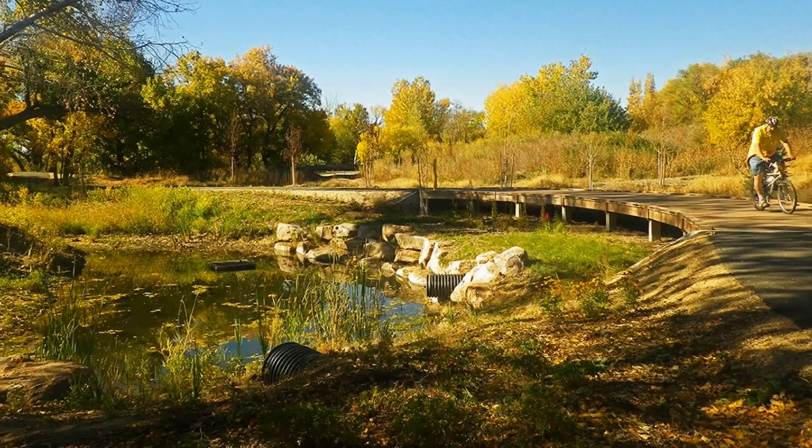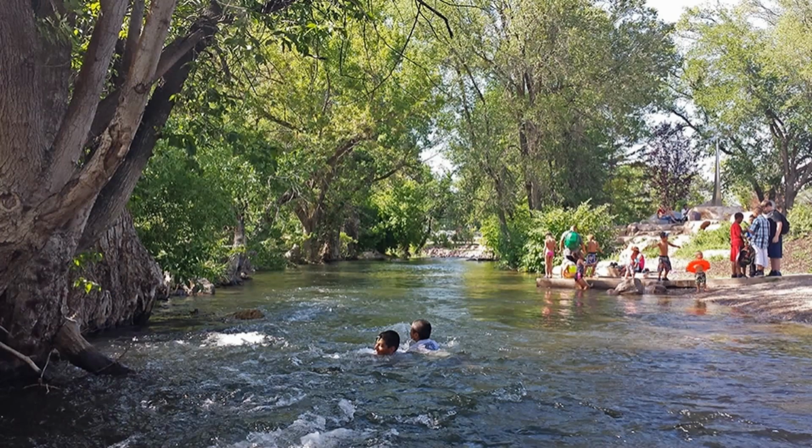And I don't think anybody would have wanted to swim in the Ogden River from that first picture, but look at it now. It's a recreation amenity for the city. And it's a place where people can gather. It creates more community, and it offers opportunities for people to recreate in an urban environment, which is really important.